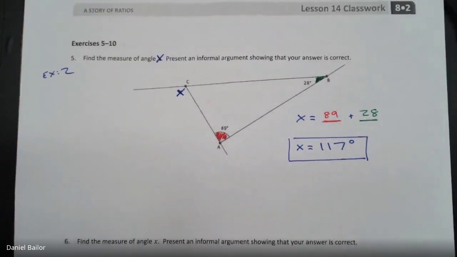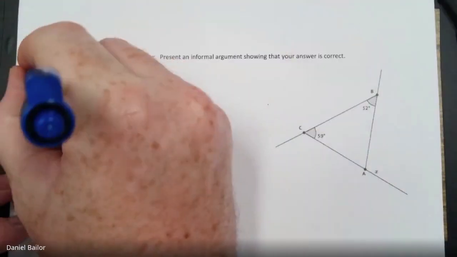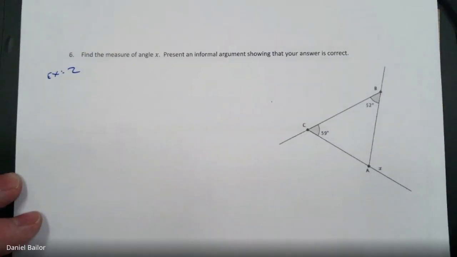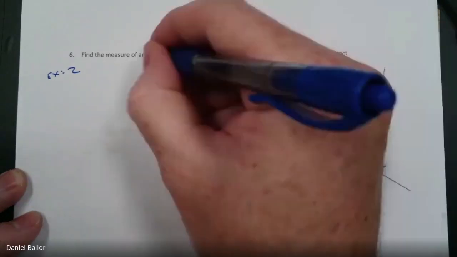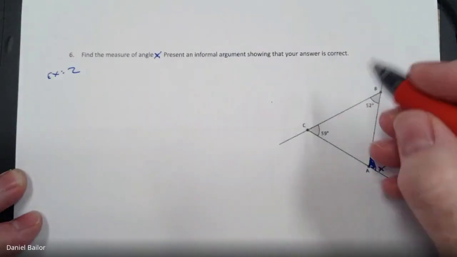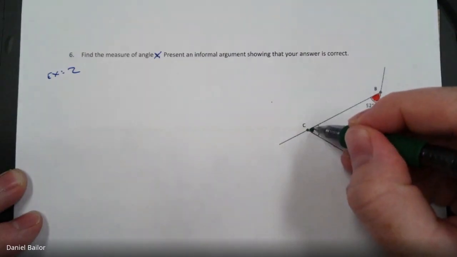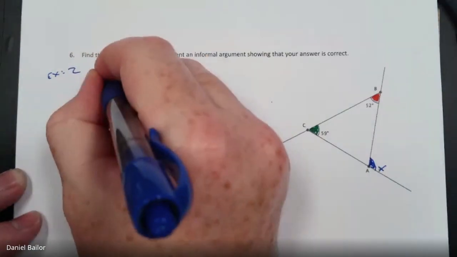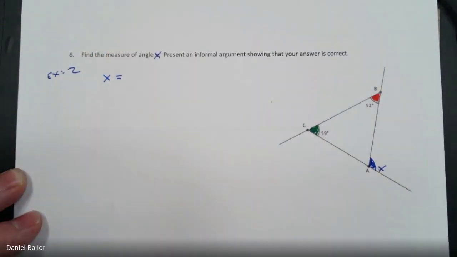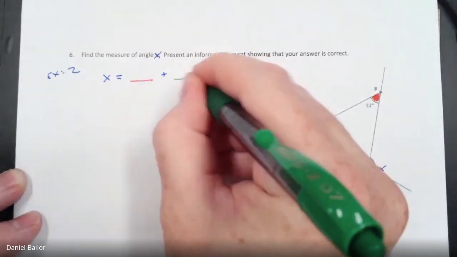Number 6 is also going to be like example 2, where we just use the shortcut because they give us the external angle that I'm going to label blue for x, finding x, and they give us the 2 angles that are remote, the 2 interior angles that are far away from x. So the shortcut tells us that x is going to be equal to the red plus the green.